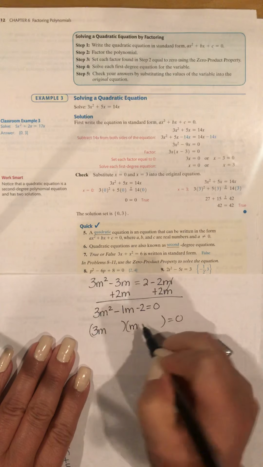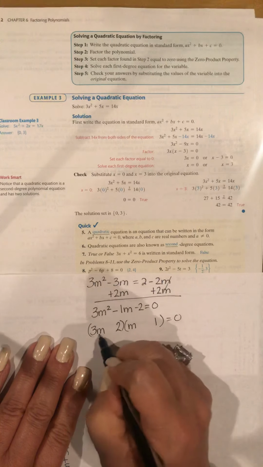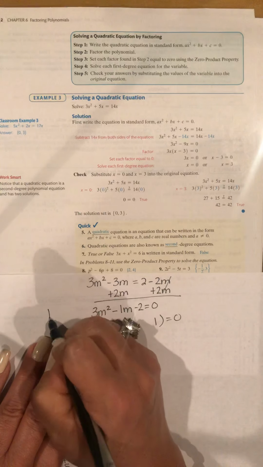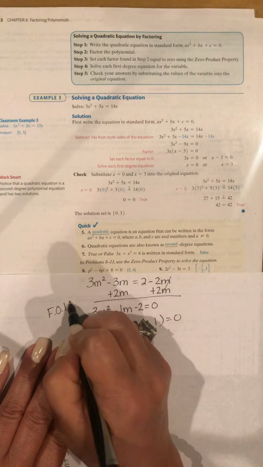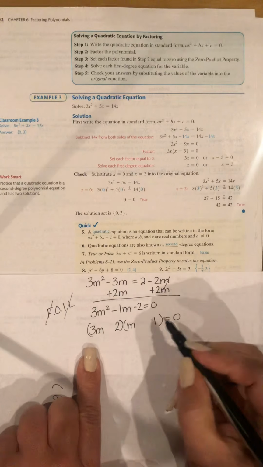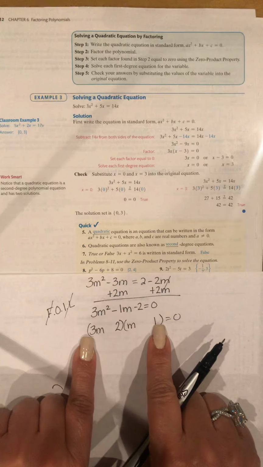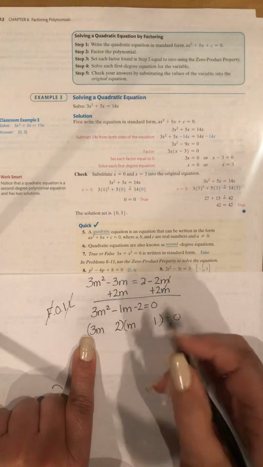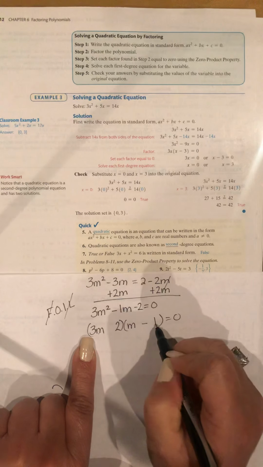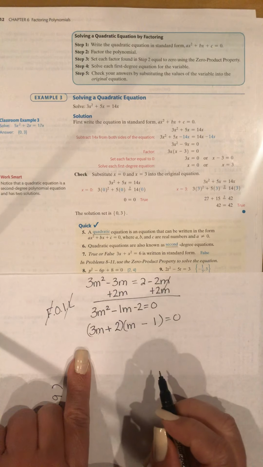3m, I think a 2 and a 1 here. We're going to FOIL, F-O-I-L. We don't need to do the F and L because I put the 2 times 1 is 2 and the 3 times 1 is 3. I just need to outer and inner multiply these two. I'm going to put a negative here. That'll give us negative 3m and a positive, which would give us a negative 1m.